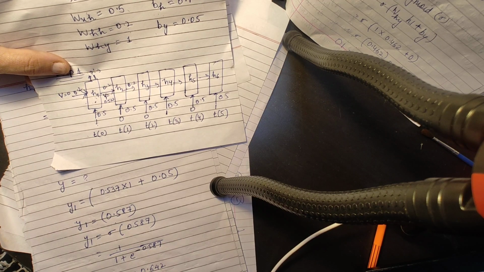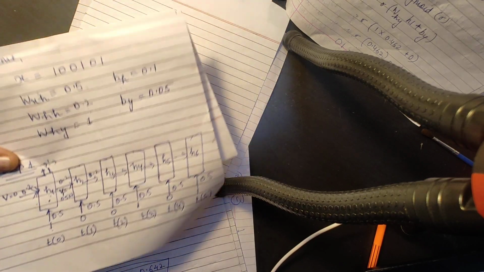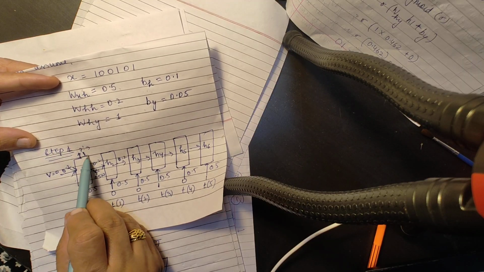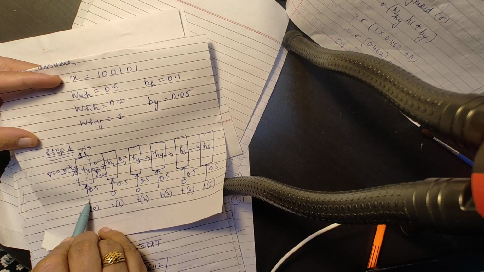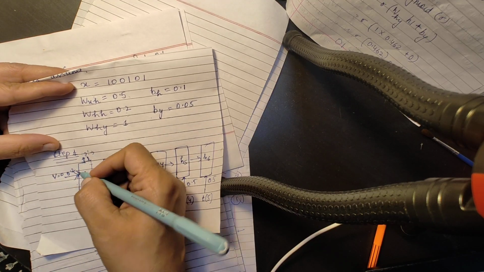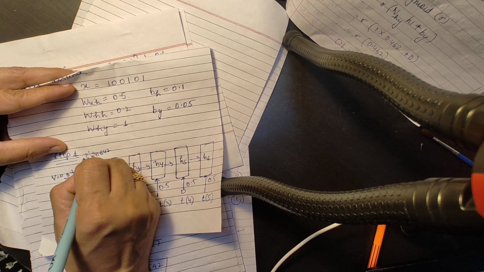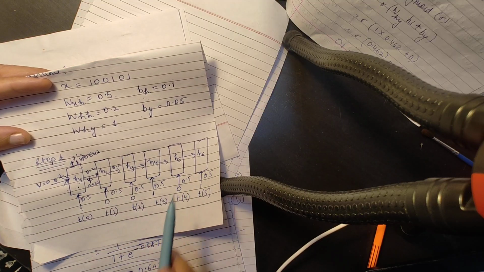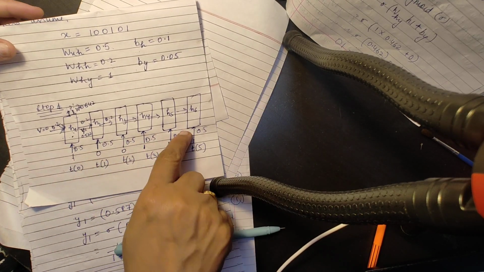So when the first input is 1, we are getting output 0.642. Here Y1 is equal to 0.642. Similarly, we can calculate it for the other hidden states.